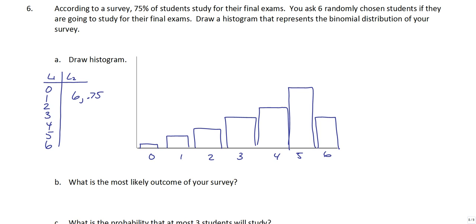So for this guy, the probability of 0 would be 0.0003. And then we had 0.0044, and your calculator is going to have the rest of these for you. 0.0330, 0.1318, 0.2966, 0.3560, and finally 0.1780. And that's what you get from your calculator.